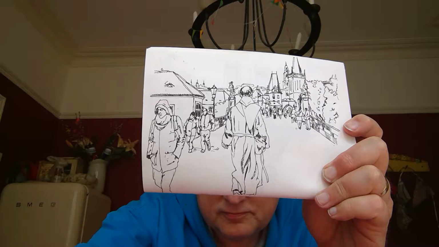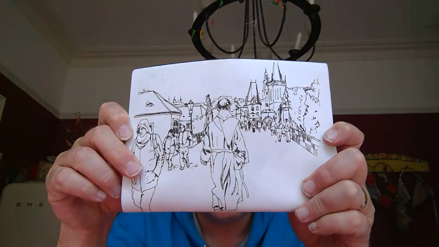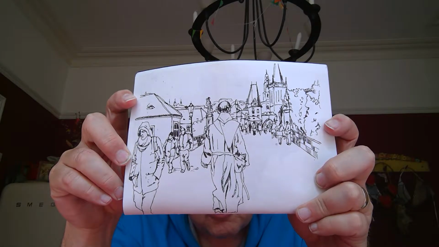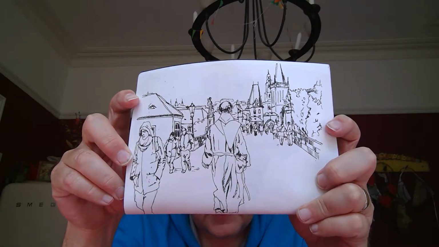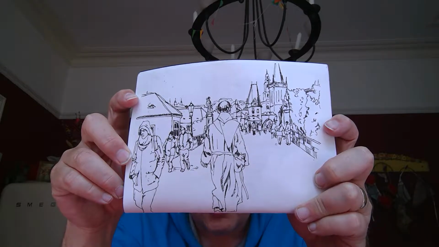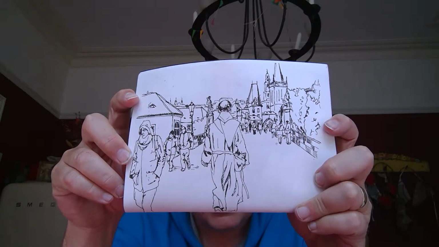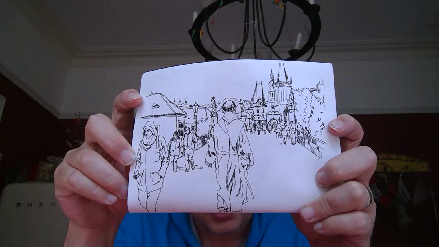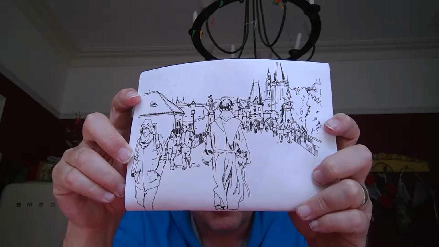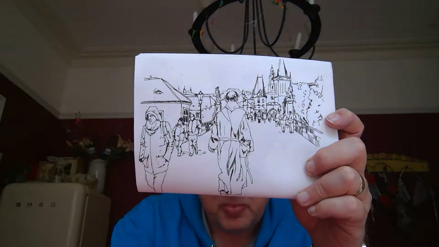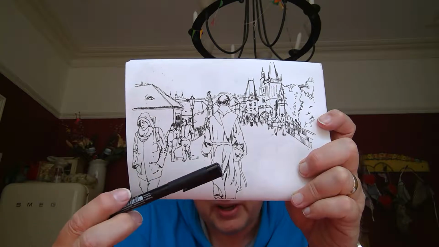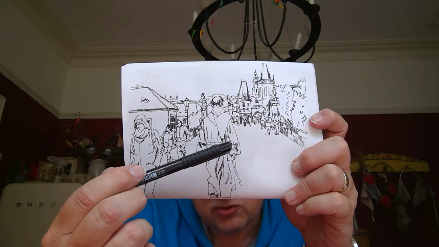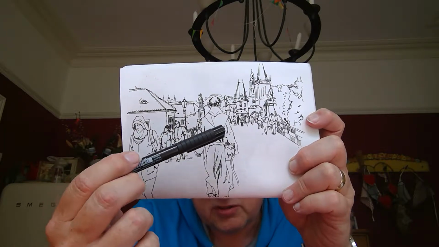Sorry, bear with me. This was another sketch made in Prague on the famous Charles Bridge, which is one of the most wonderful buildings in Prague. What it was, I was walking across it early in the morning, about 8:30, and this chap was right in front of me in his monk's habit. Whether he was a genuine monk, whether he was doing some kind of historical reenactment for the tourists, I've no idea. But I walked behind him and very, very quickly sketched in his outline and also the folds of his habit.